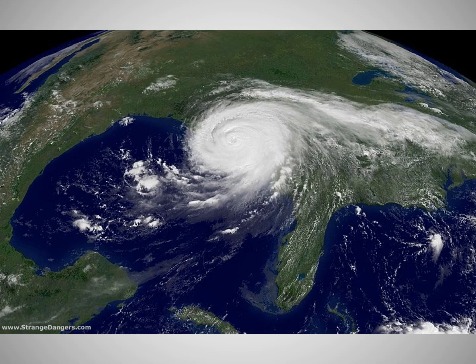Here's an image of a hurricane hitting the Gulf Coast. It's possible that this is Katrina, or it could be, what was the one after Katrina?